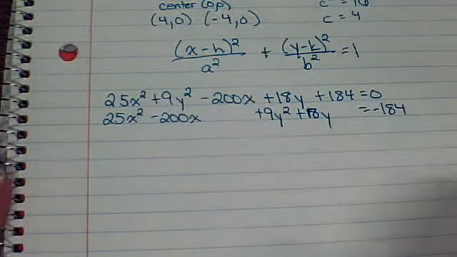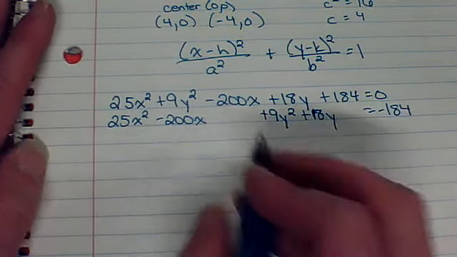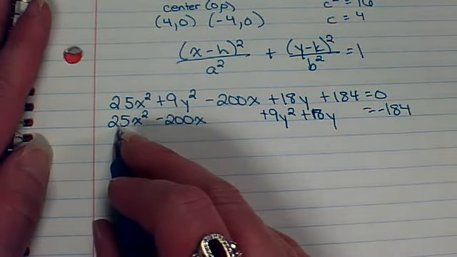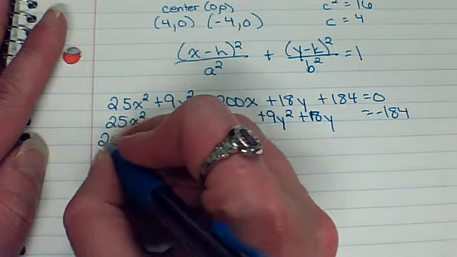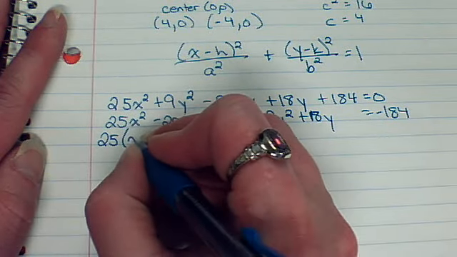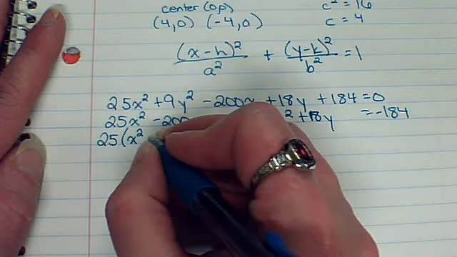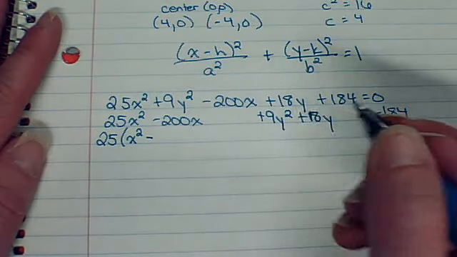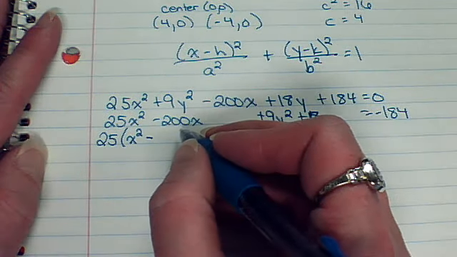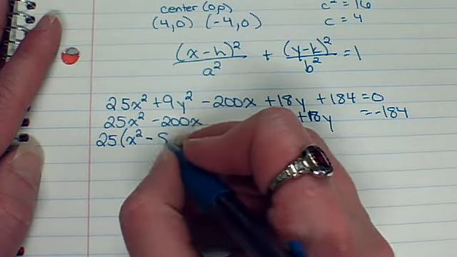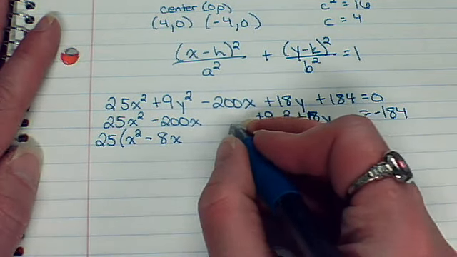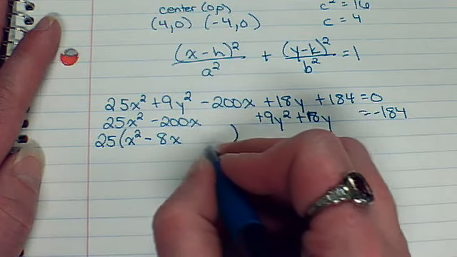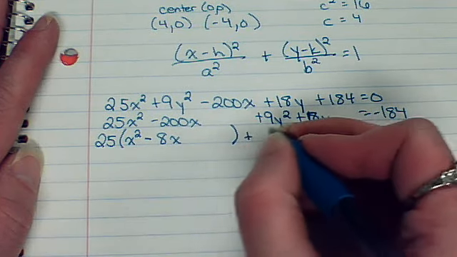Now I'm going to rewrite it one more time and I'm going to factor out that leading coefficient. So I get 25 times x squared minus 8x. And I need to leave some space. Remember, when we complete the square, we're going to add something there.